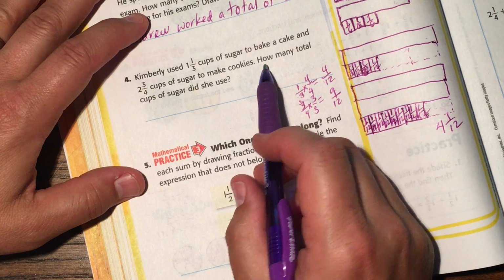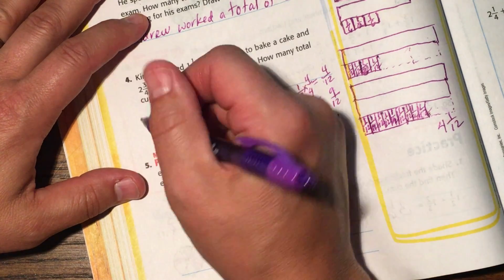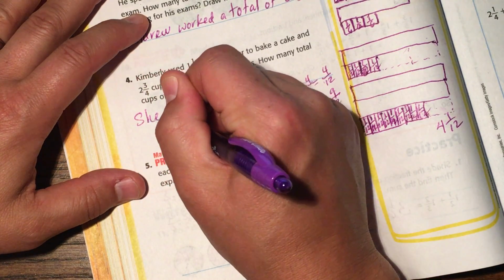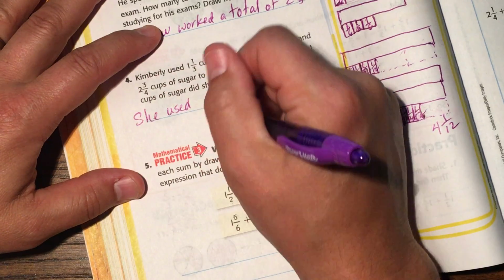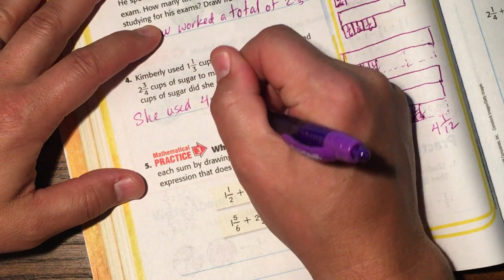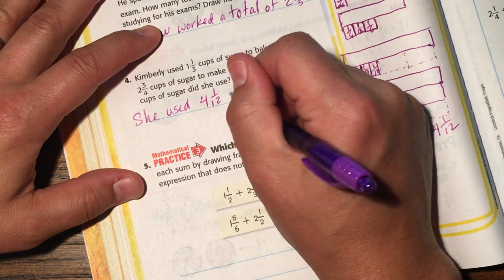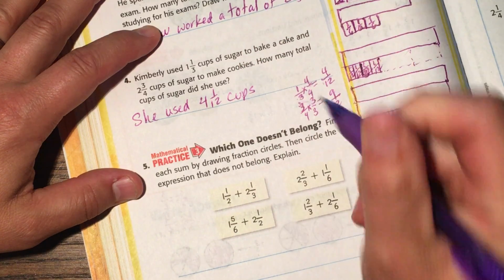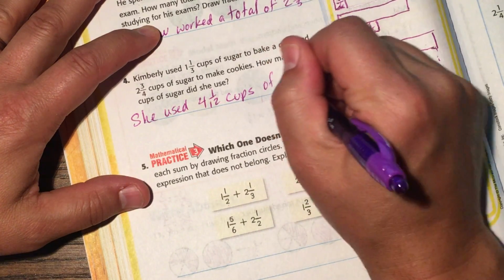So how many cups of sugar did she use? She used 4 and 1/12 cups of sugar.